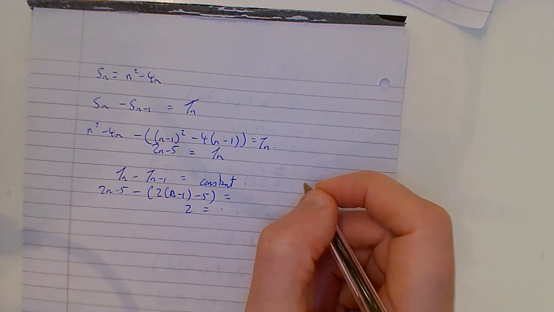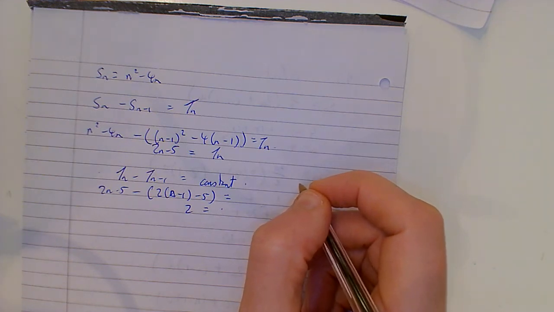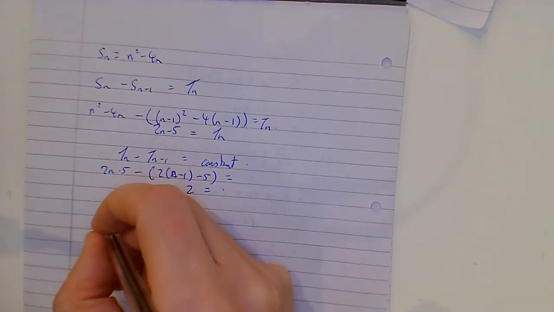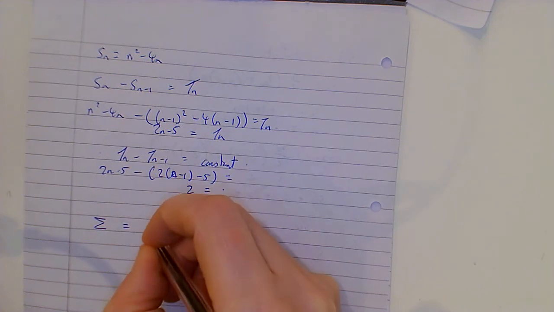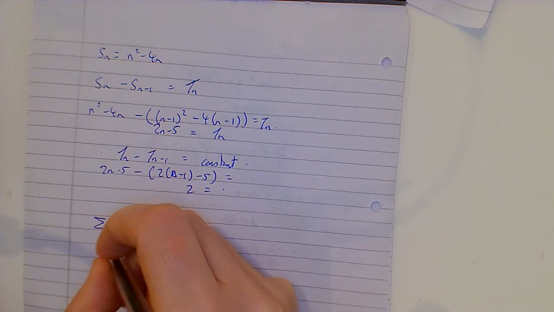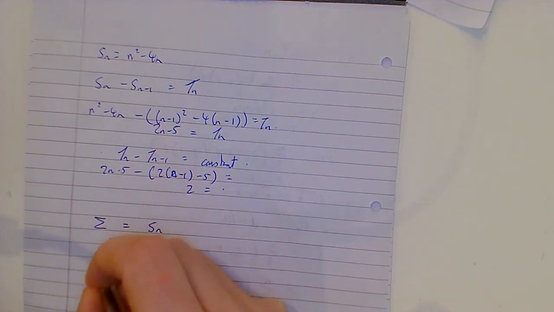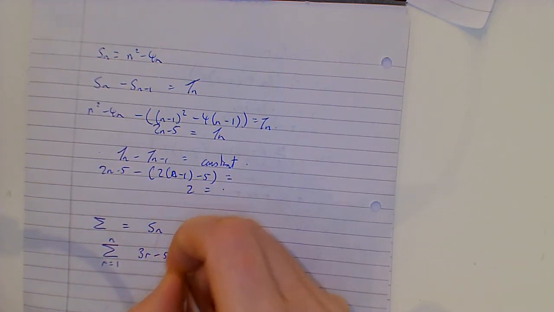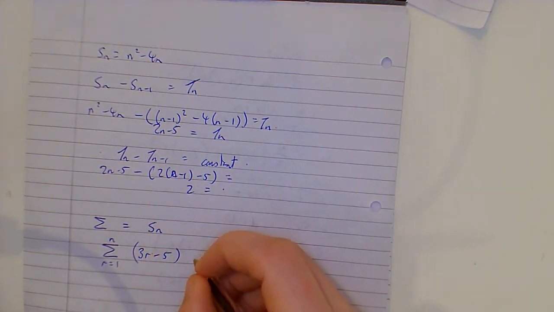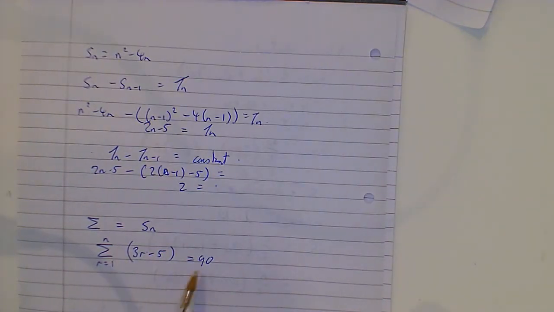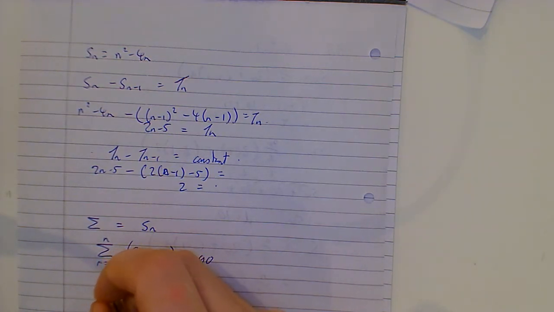The last one that I'm going to run through with you, example 4, is quite explanatory. It's when you see the sigma thing. Sigma equals S of n. That's all it does. So let's say we're given the following: sigma, n equals 1, 3n minus 5. Now we're used to dealing with n. So all this is saying is, at what term of n does this sequence equal 90 for S of n?